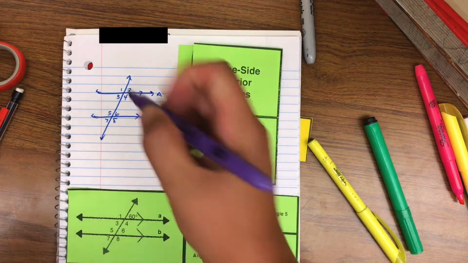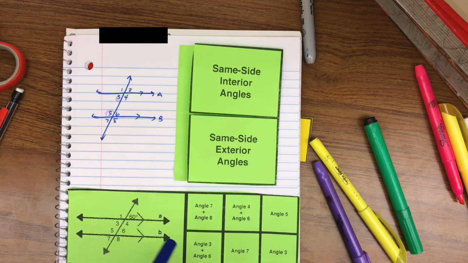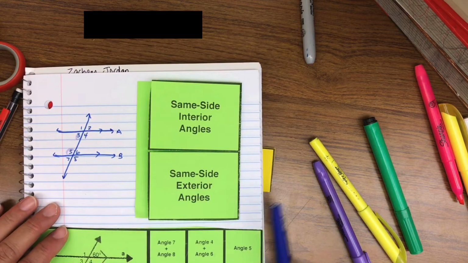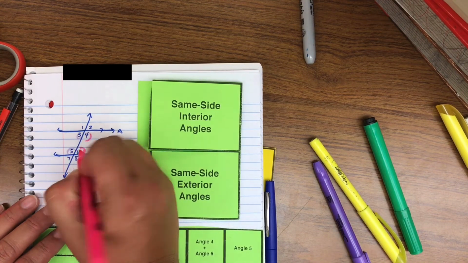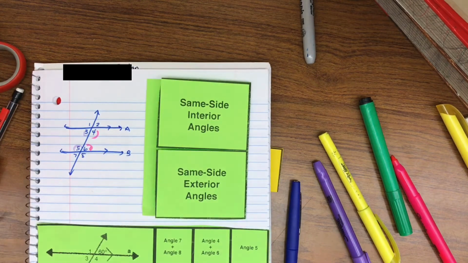Did you say 3 and 5? Yeah, 3 and 5 would be same side interior angles. And what other ones do we have that are same side interior angles? Yeah, 4 and 6 are also same side interior angles.